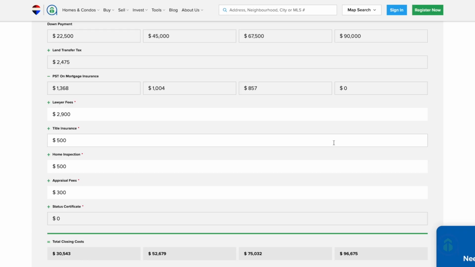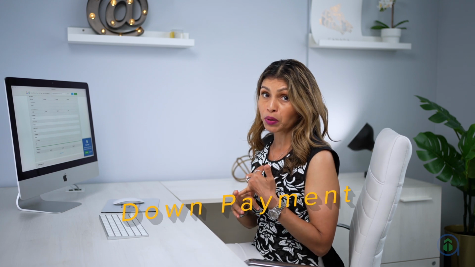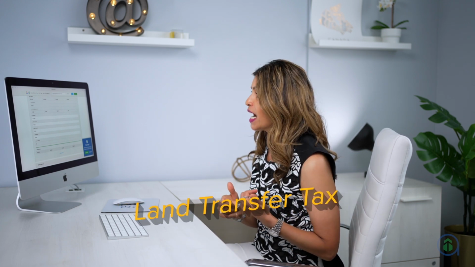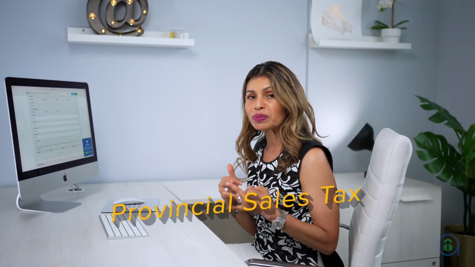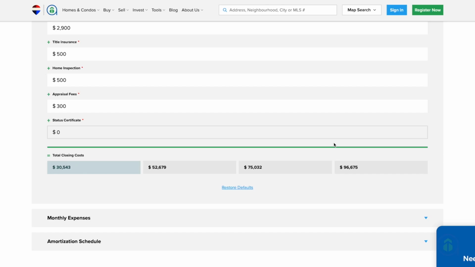Now we've come down to closing costs, and closing costs will show you everything that you'll be paying at closing. So it will include down payment because the down payment is part of your closing costs, land transfer tax, PST on mortgage insurance. PST on mortgage insurance is due at closing because I am buying my property with the minimum of 5%. Total closing costs that I will be paying at closing when I am buying my condo downtown for $450,000, including down payment, is $30,543.